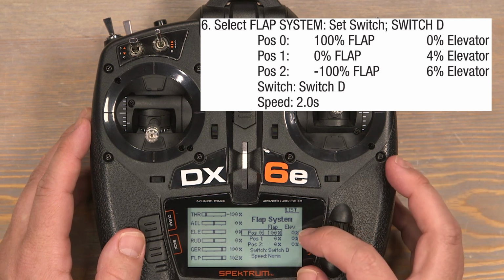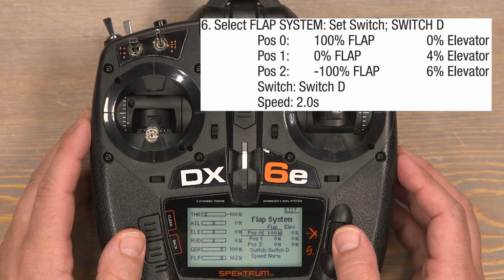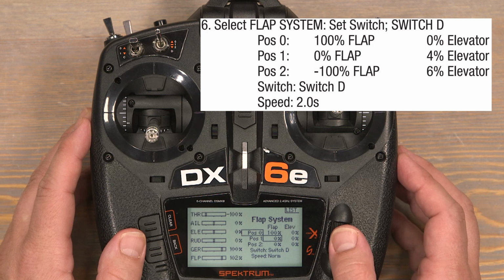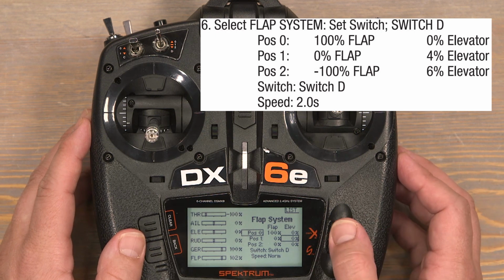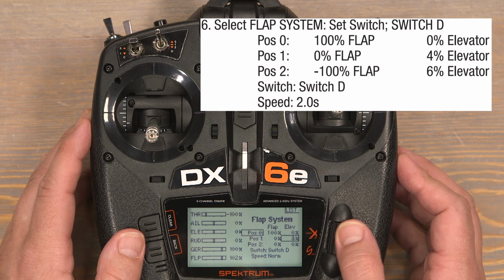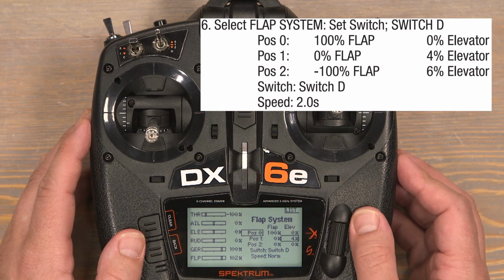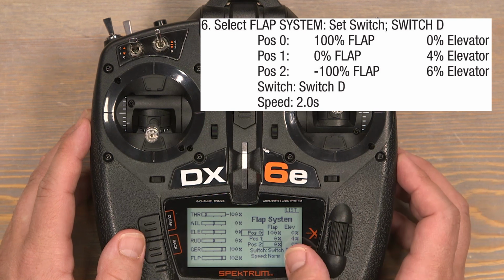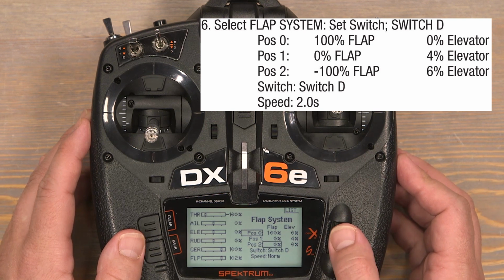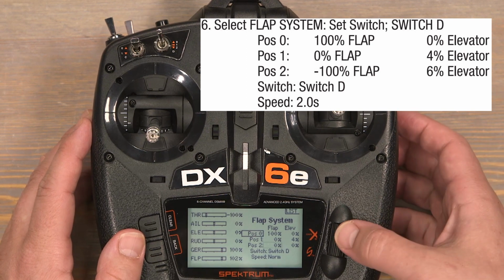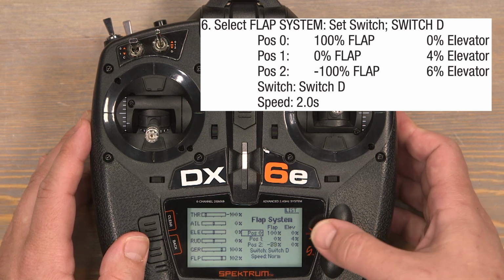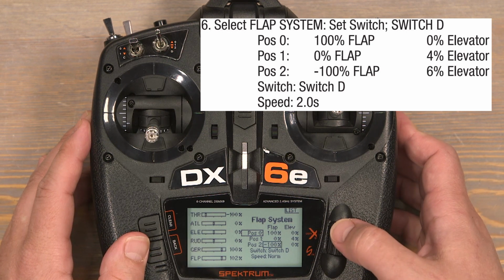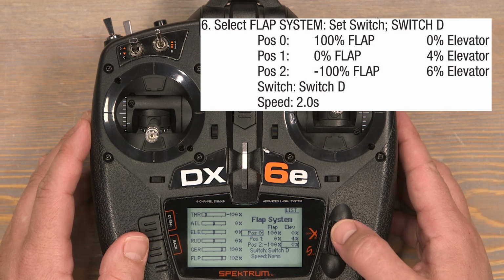The elevator mix for position 0 will remain at 0. Now we'll scroll down to the flap value for position 1, and that will stay at 0%, but we need to add an elevator mix of 4%. So click on the 0 and scroll to the right till we get to 4 and click to lock it in. Now for position 2, the flap value should be negative 100%. So click on the 0 and scroll left, all the way to negative 100. And then we need to add a value of 6%.